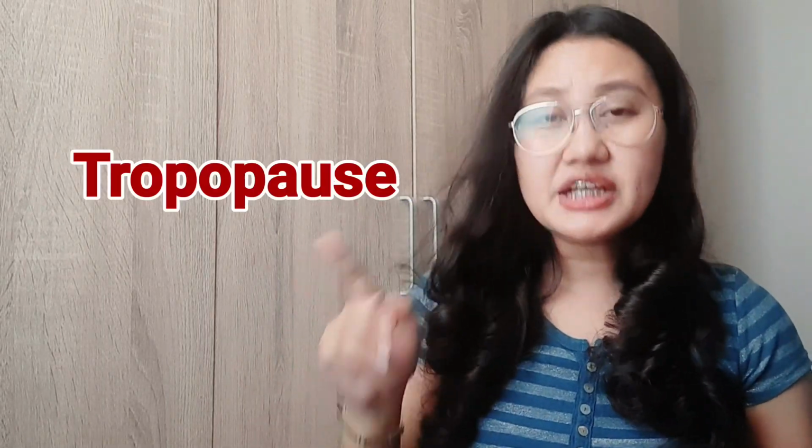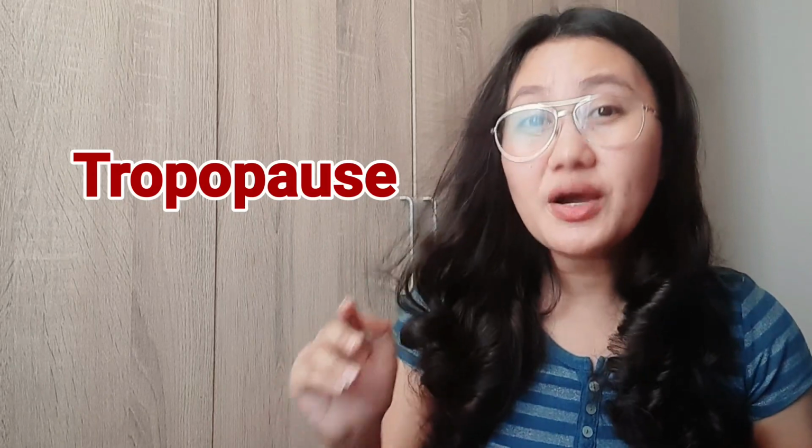Yung tropopause, siya naman yung pinakamalayong layer ng troposphere. Kumbaga, parte pa rin siya ng troposphere, pero siya yung pinakamalayong part ng troposphere. Kumbaga, siya yung end na distance ng troposphere. Or, in short, the tropopause is the top layer of the troposphere.